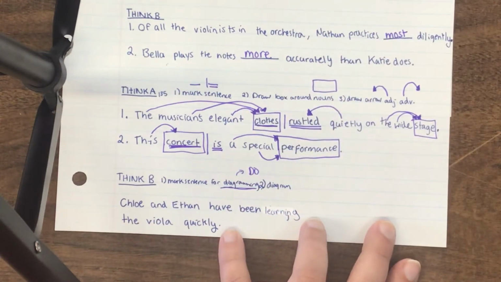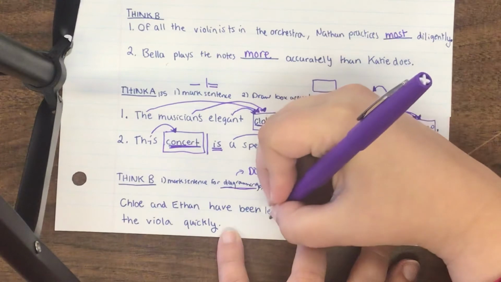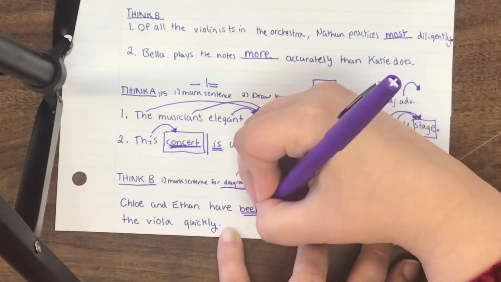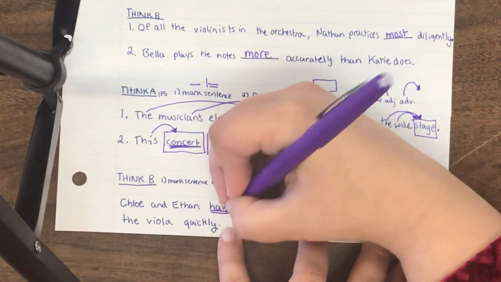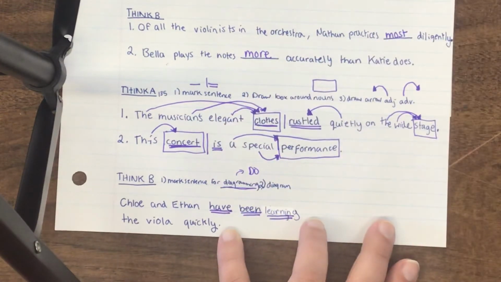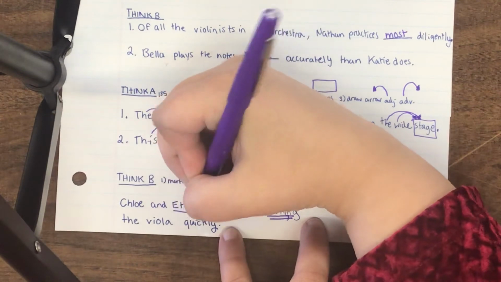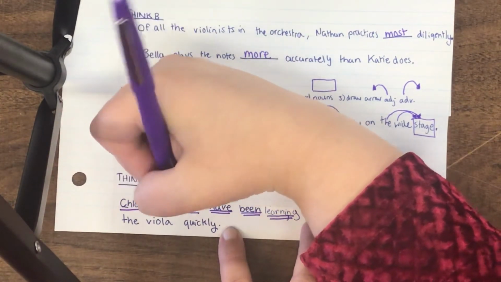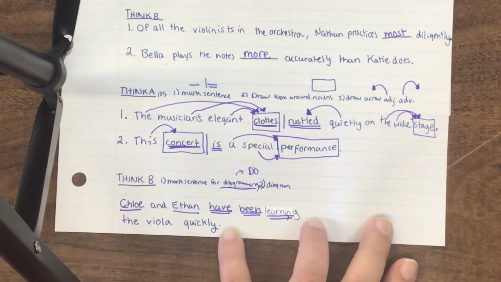So first of all, looking for my verbs. Learning is a verb, so I'm going to double underline that. And been and have are also verbs. They're helping verbs that help the learning. There we go. So that's all the verb of the sentence. What's the subject of the sentence? Who have been learning? Oh, Ethan has and Chloe. So we have 2 subjects separated by an and. That's going to come to play in our diagram.